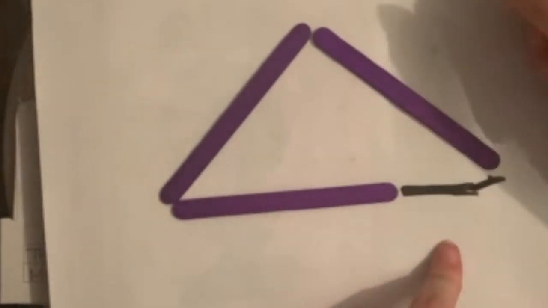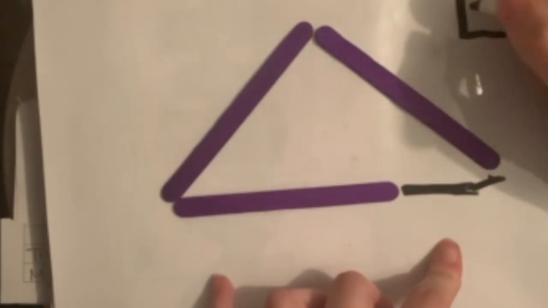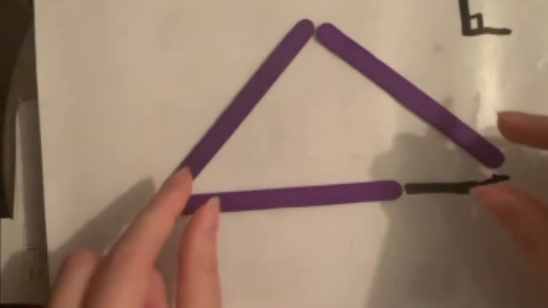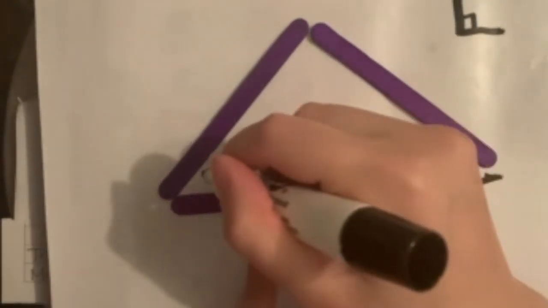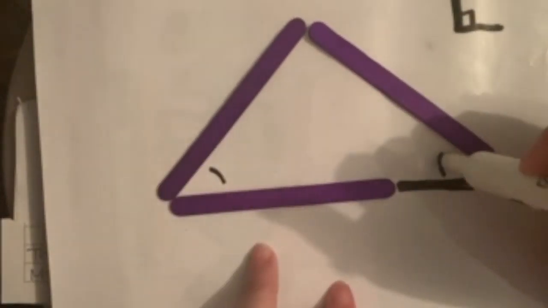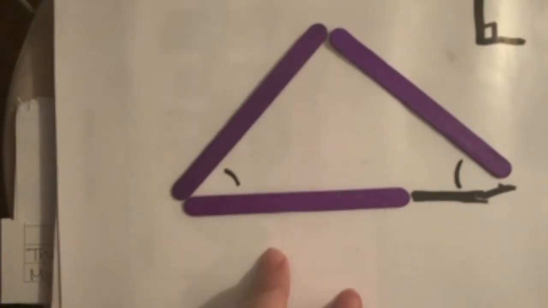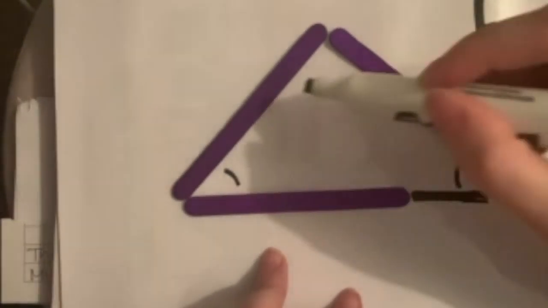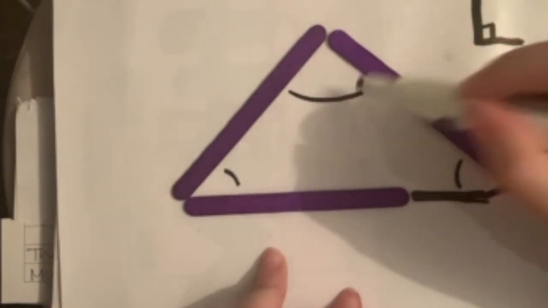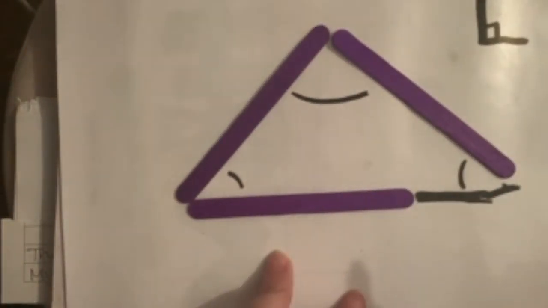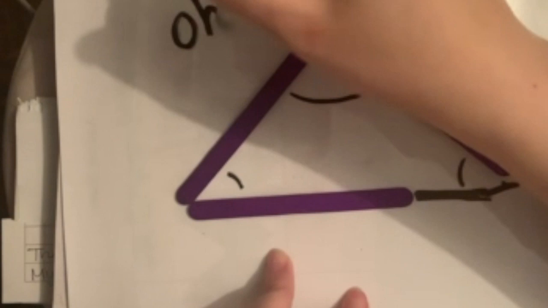They're tiny, because a right angle we know looks like this. It'd be straight. These 2 angles are very tiny. These are acute angles. But this one angle right here is larger. That's an obtuse angle.